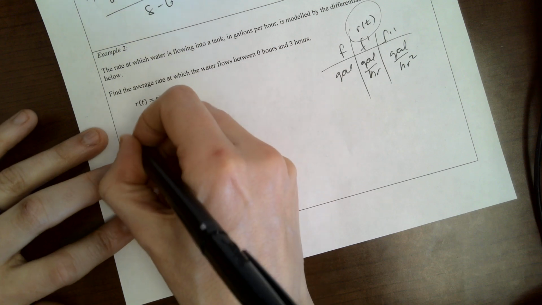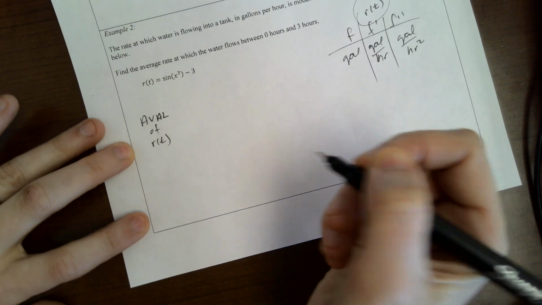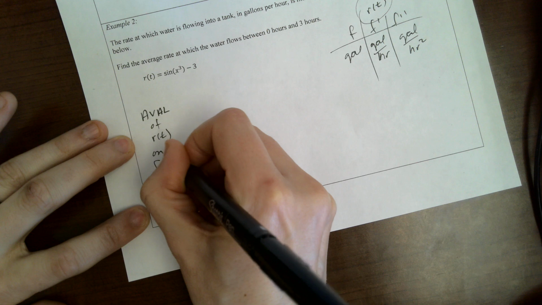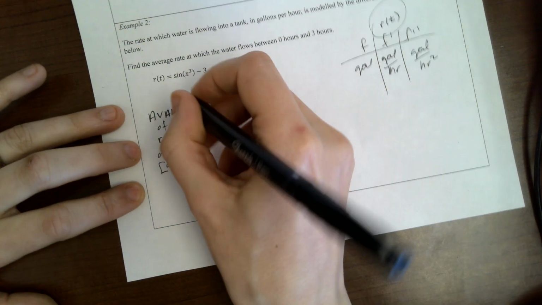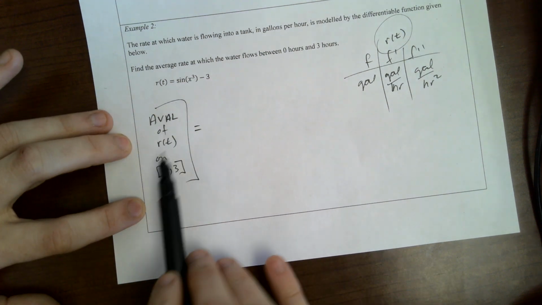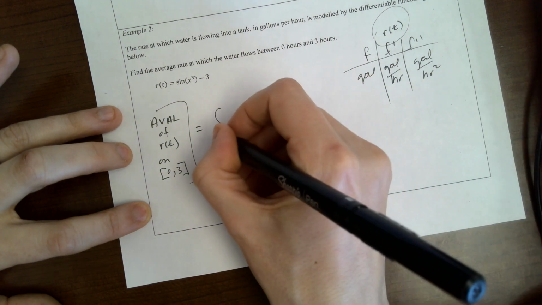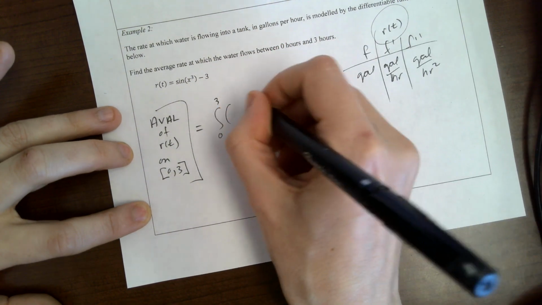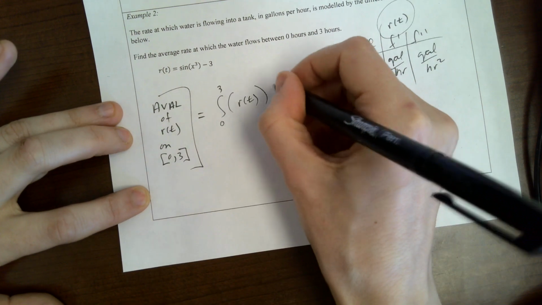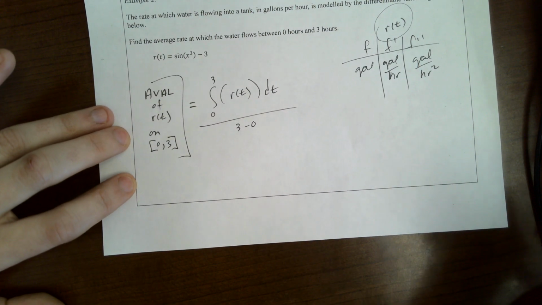Okay, so anyway, this is basically the average value of R of T on 0 to 3. Okay, so the average value of R of T on 0 to 3, and this is optional notation, is equal to the integral from 0 to 3, whatever you want the average value of, that goes in here, R of T dt, divided by 3 minus 0, which is 3.